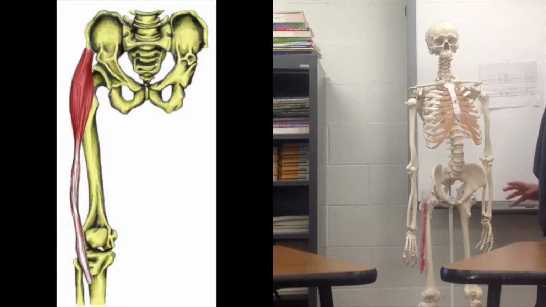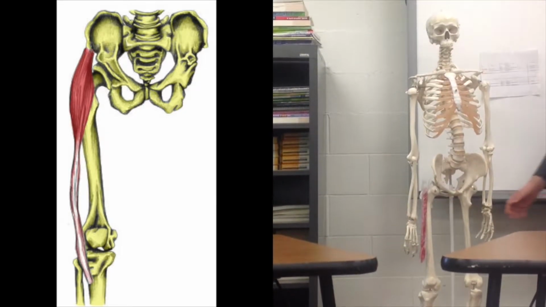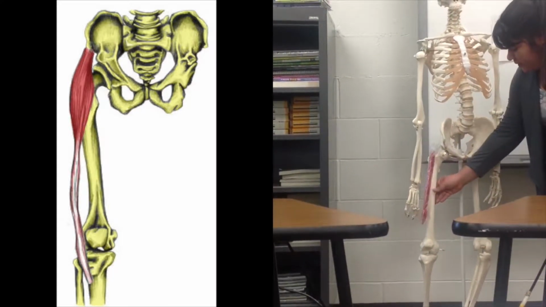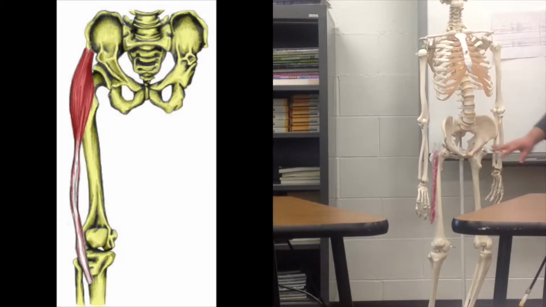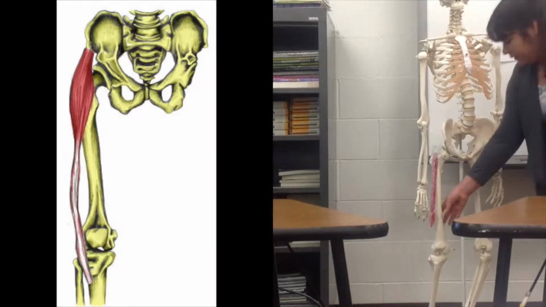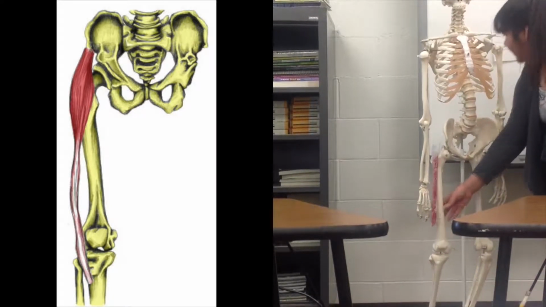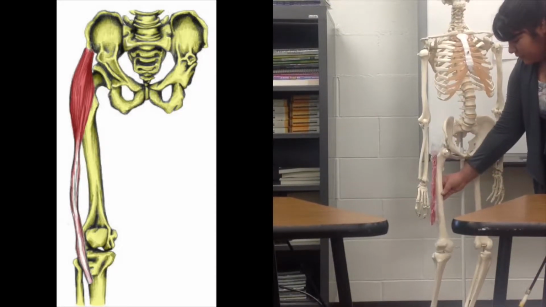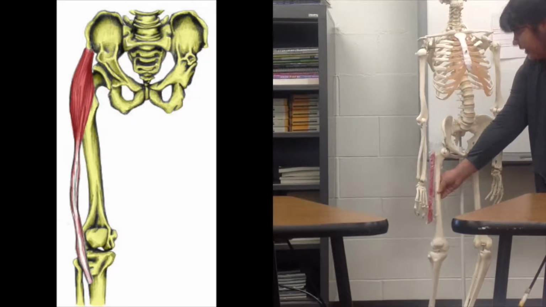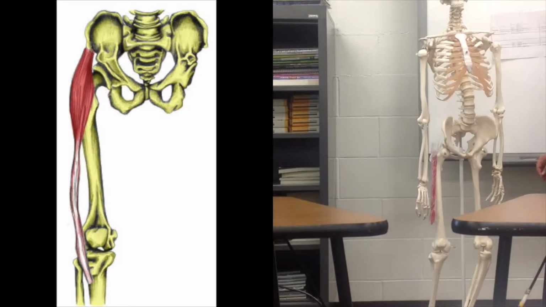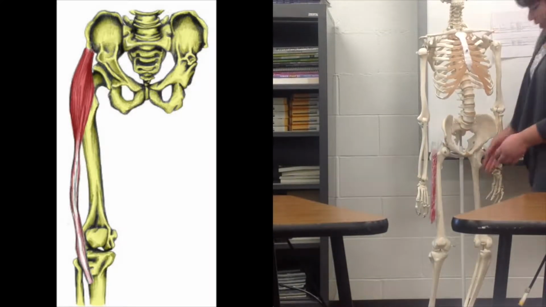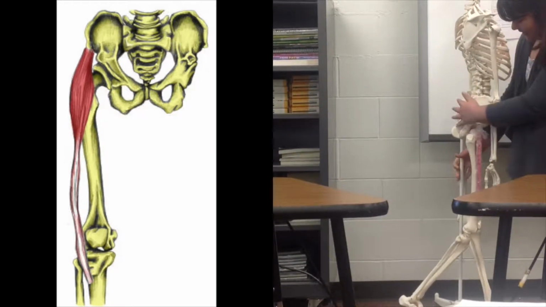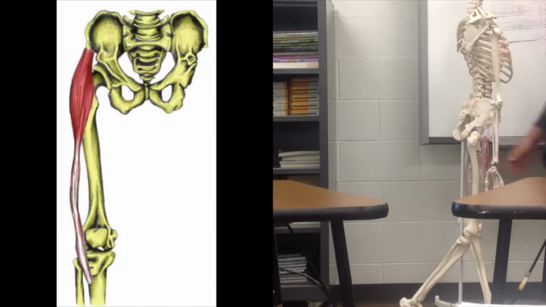And for its action, it abducts, which means move away from the medial center of the body. It flexes, so again, raise your leg, and it rotates the thigh medially. So you're going to move your leg that other way. For its antagonist will be the gluteus maximus, located right there.